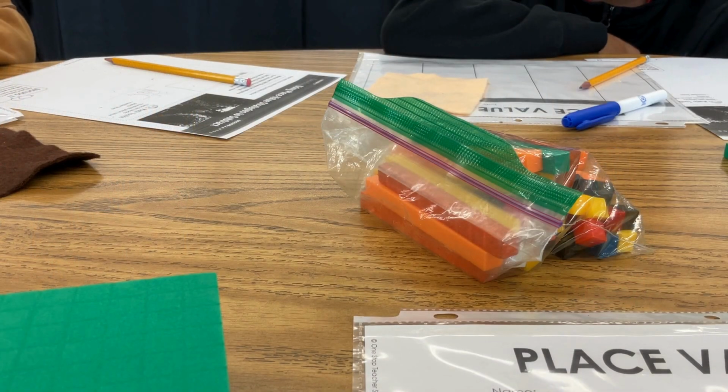First, let's take a look at how these students use base 10 blocks. Many of my students lack number sense, and by using these hands-on tools, it will allow them to visualize subtraction and build a stronger understanding of the concept. Today we're going to use our base 10 blocks to help us subtract a multi-digit number.